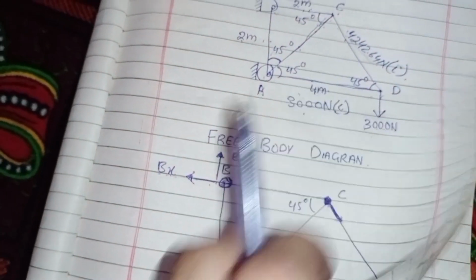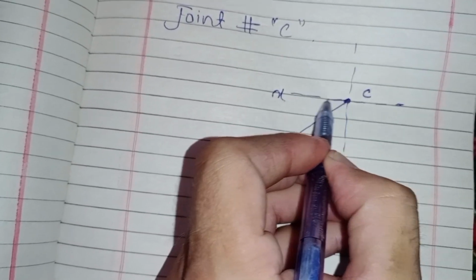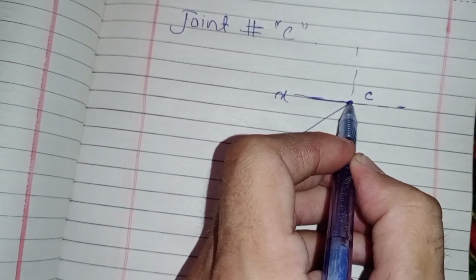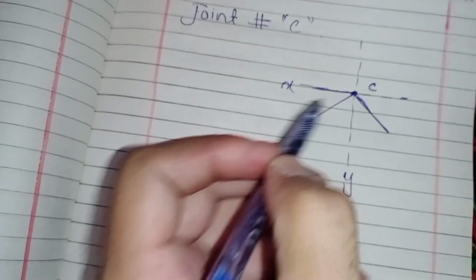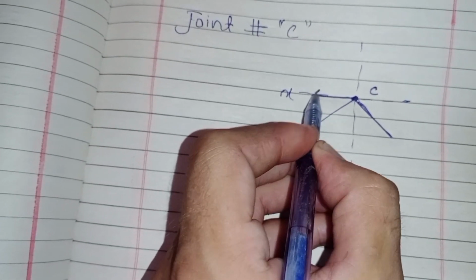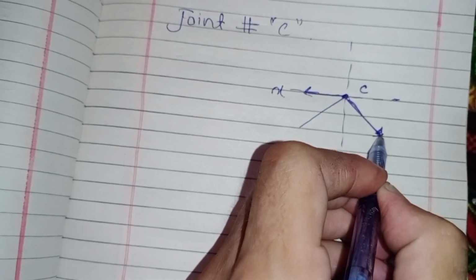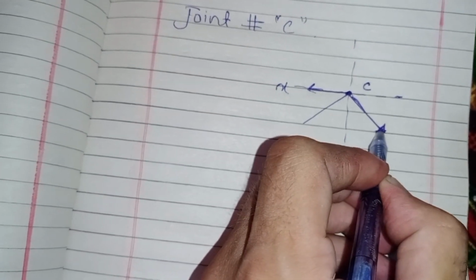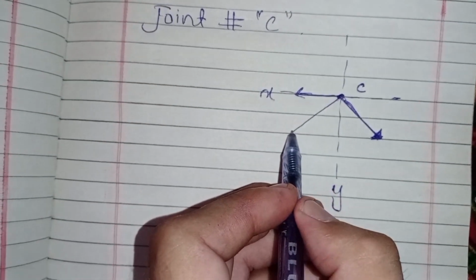Okay, so here is one force, and there is one force, and there is one force. I assume that this force is in tension. This is also in tension. I did not assume this force because we proved that this force is in tension in real.